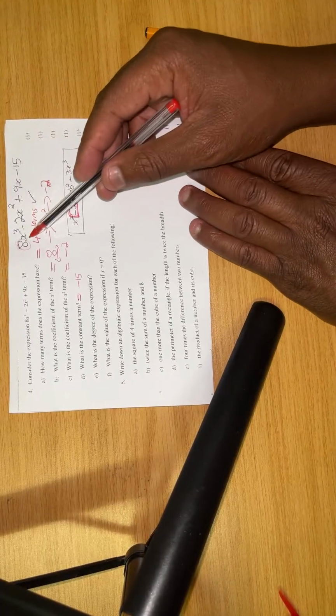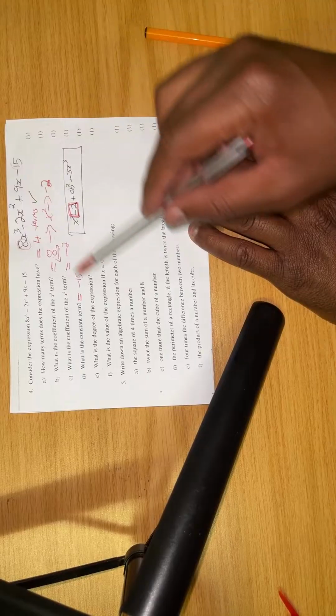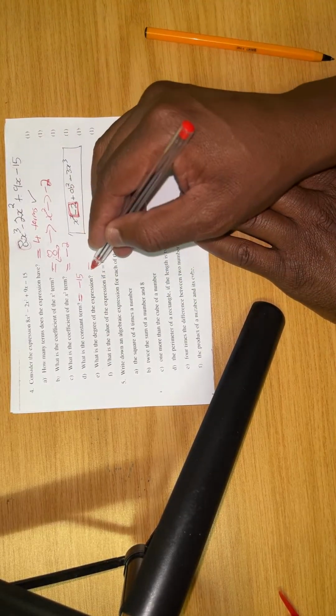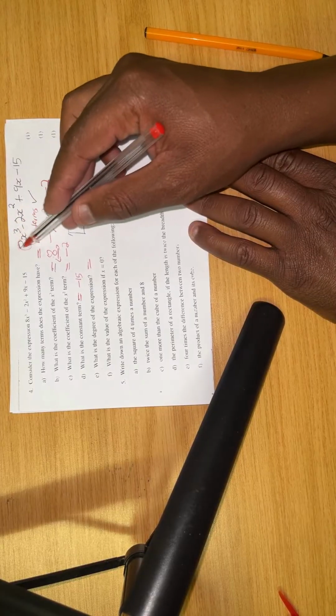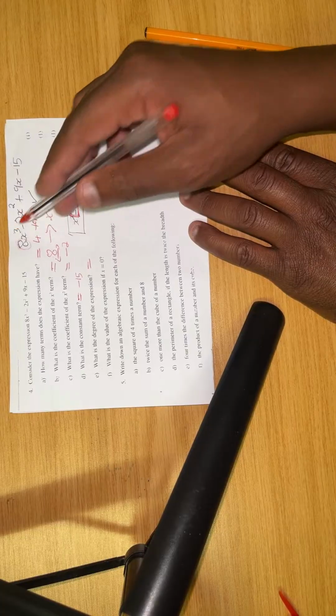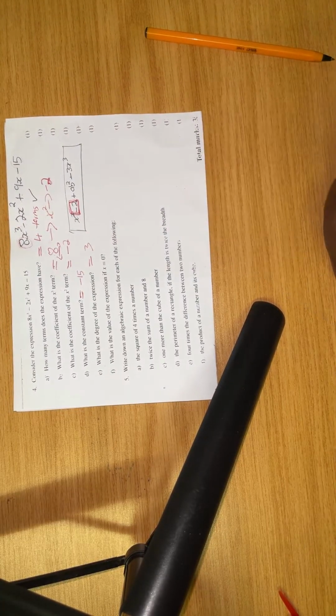Which variable has the highest power in this case? The variable which has the highest power, it's x cubed. So it will be 3 in this case. 3, the highest power, right?